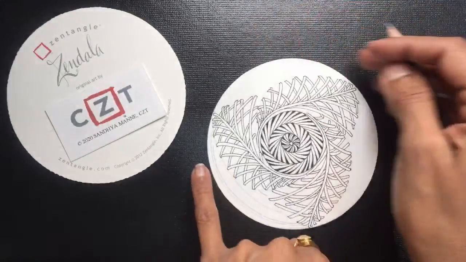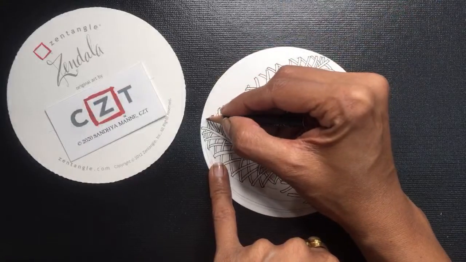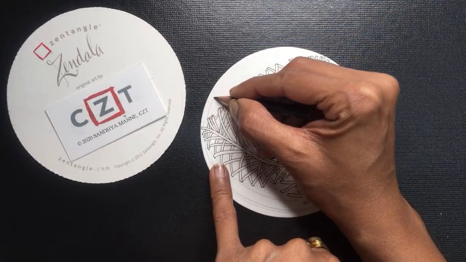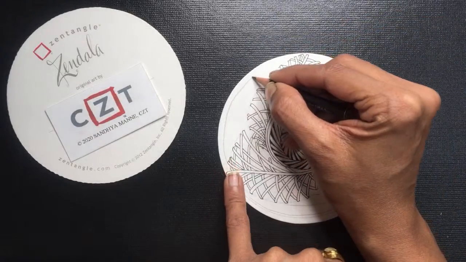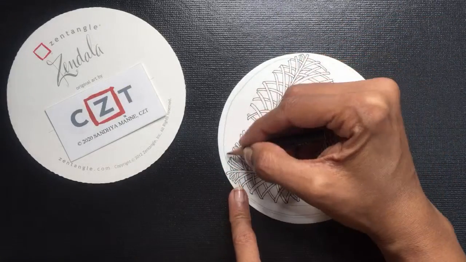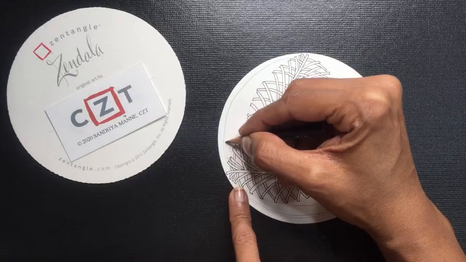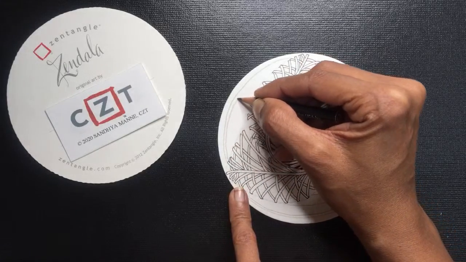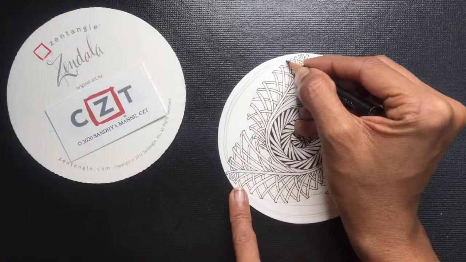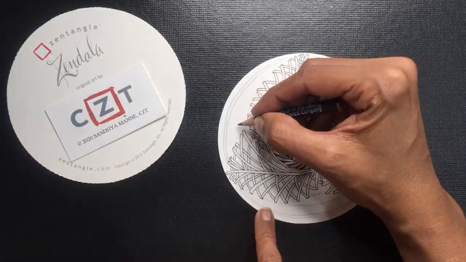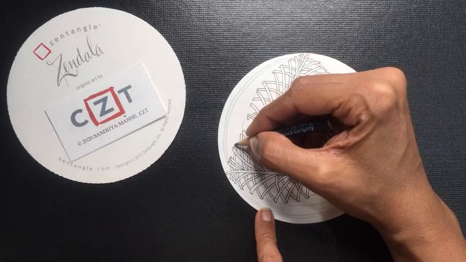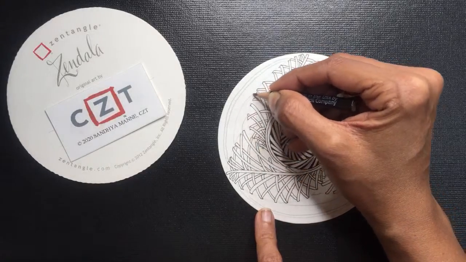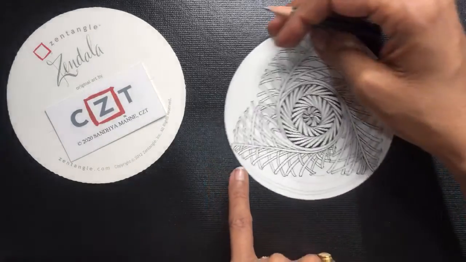So I'm going to repeat this again. So the first set of line is going to be slightly wider, and then we're going to make another line that's right next to it, and then just this one, and then there's one right in the center. Right, so let's do this.